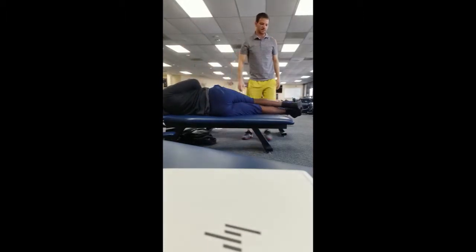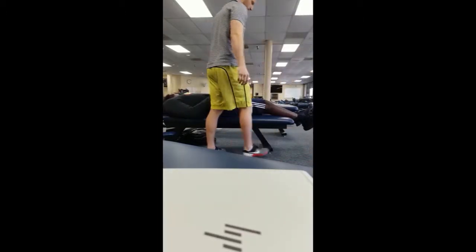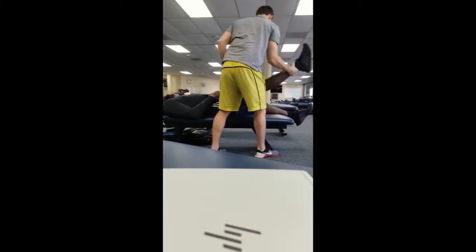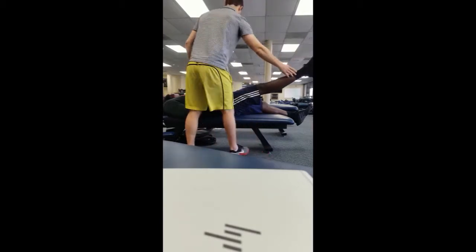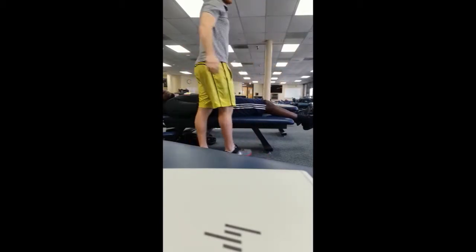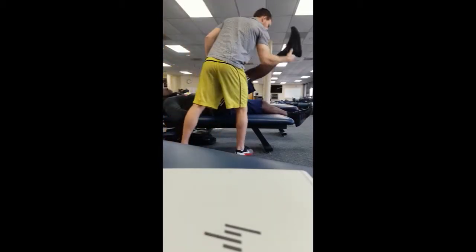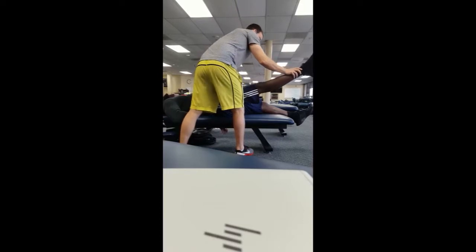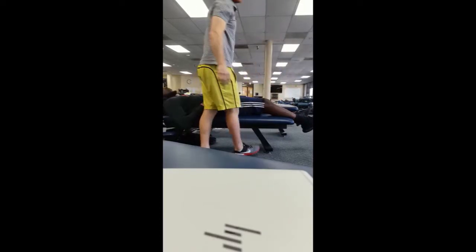And now I would retest the iliacus. And now we have a strong muscle. I'll have them therapy localize. And we have a strong muscle there.